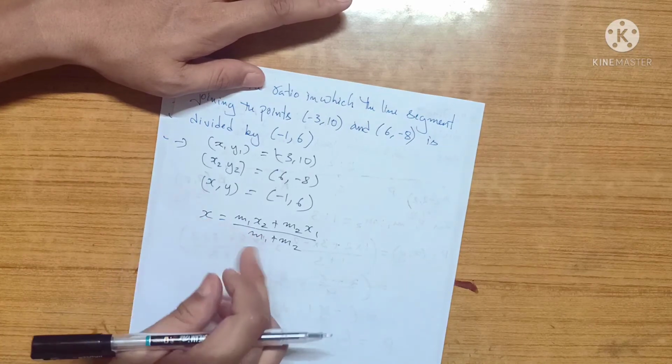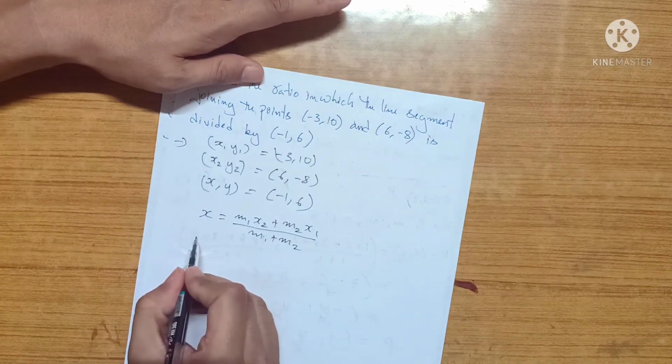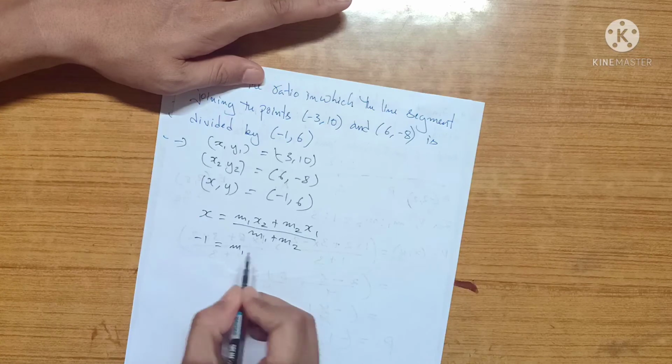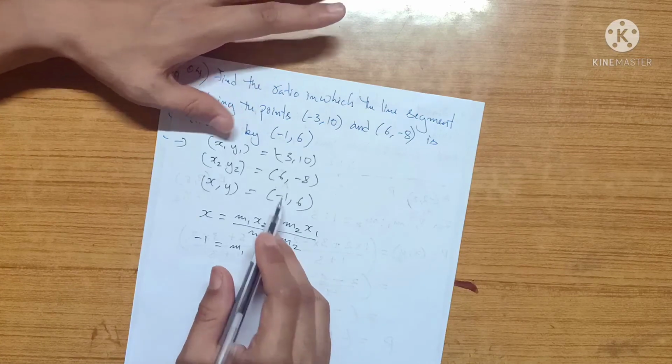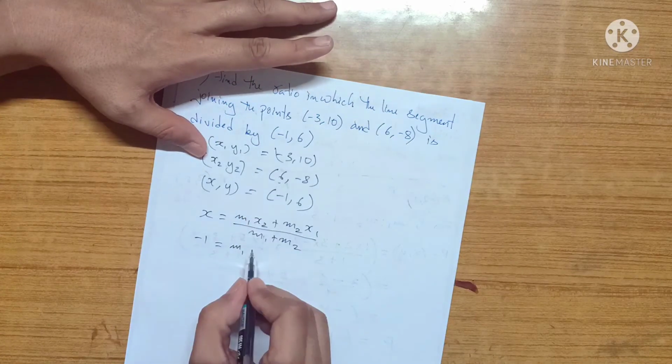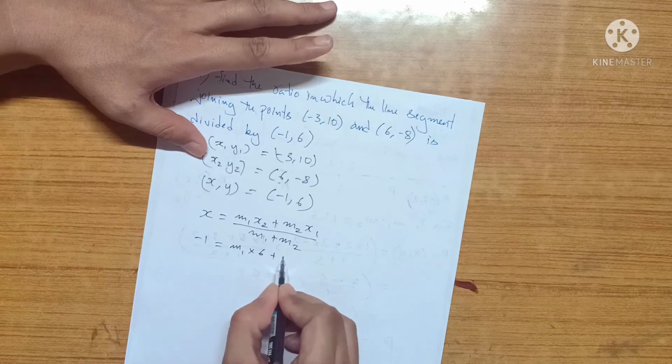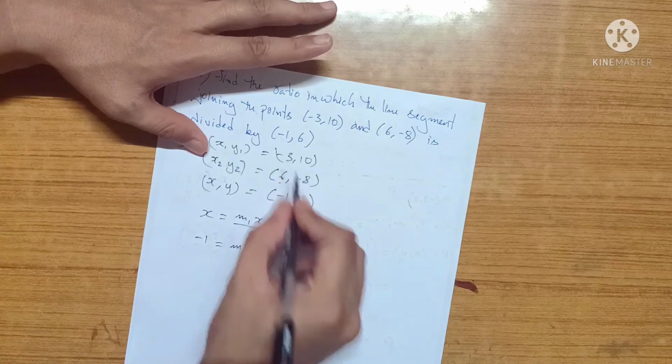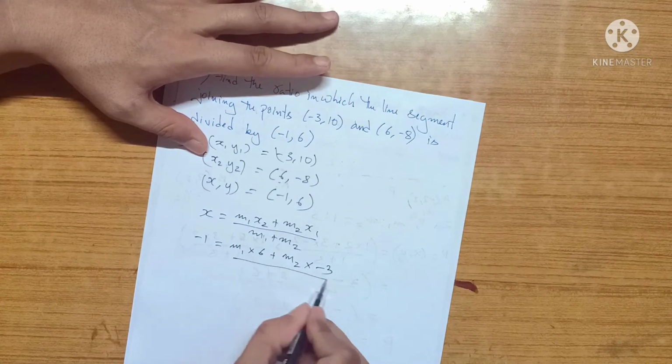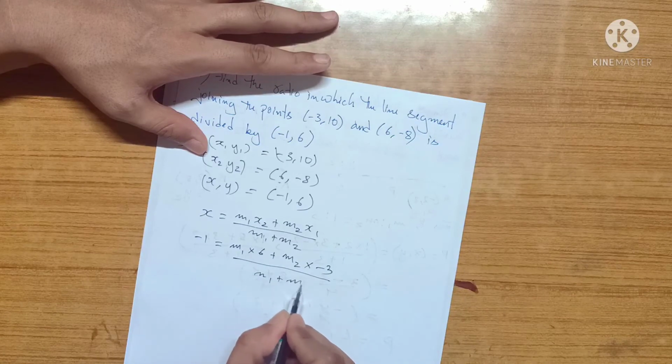So let's just substitute the values. x is -1, m1 we don't know, x2 is this one, so we'll write 6, plus m2 we don't know, x1 is -3, by m1 plus m2.